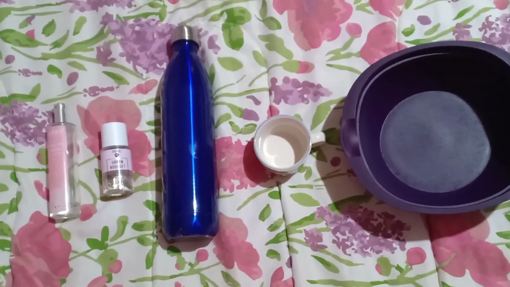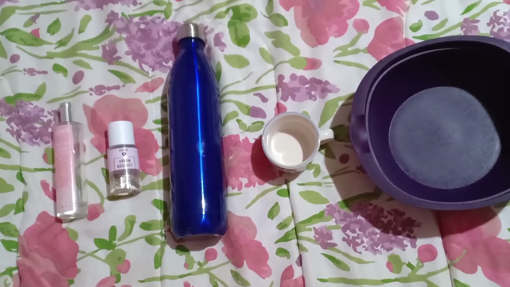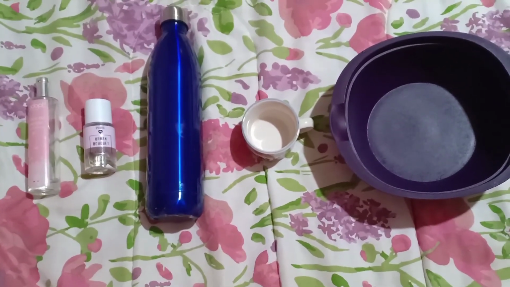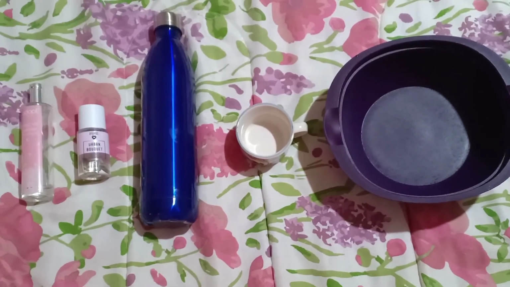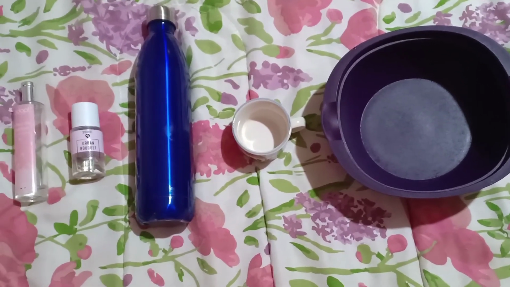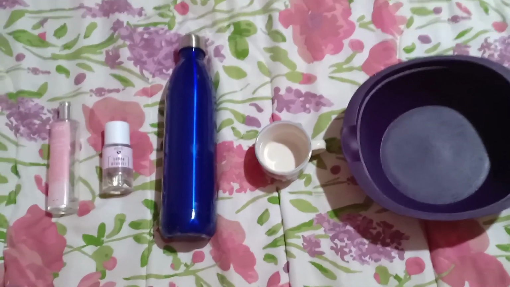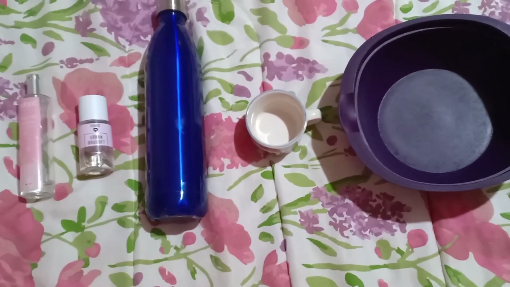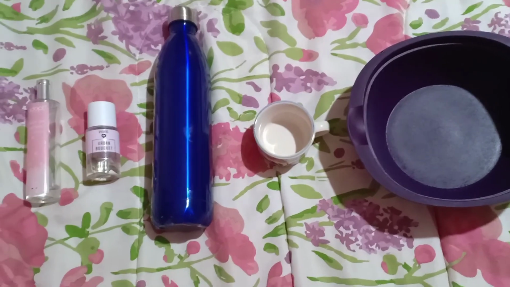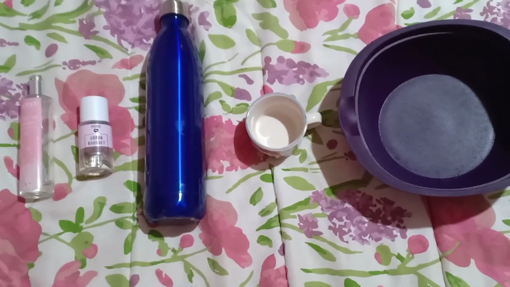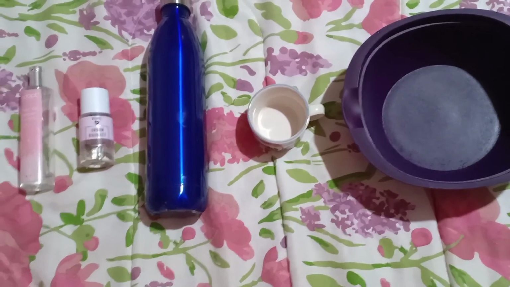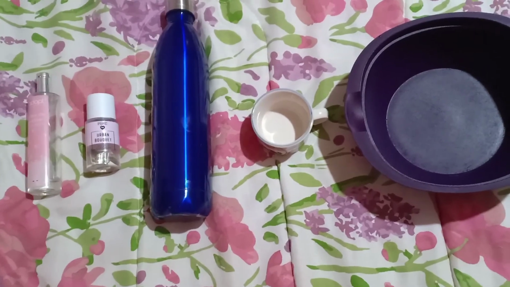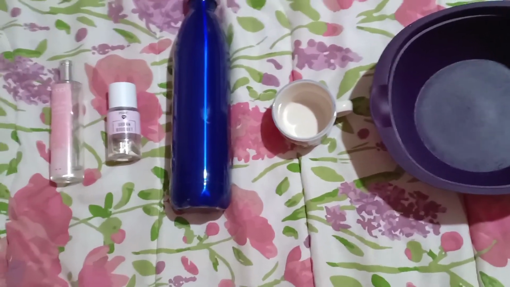We are going to observe different containers and then we are going to compare. As you can see in front of you, we have got different containers. Now, do all containers have the same capacity? No, they do not have the same capacity. Who can tell me why? Because they are of different sizes. The greater the container, the greater the capacity, and the smaller the container, the smaller the capacity.